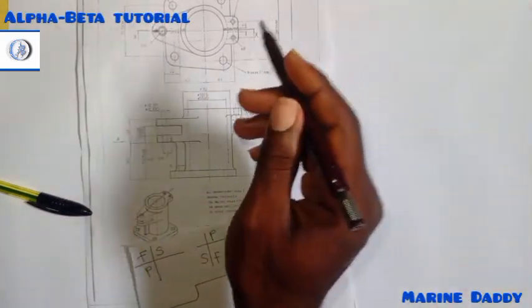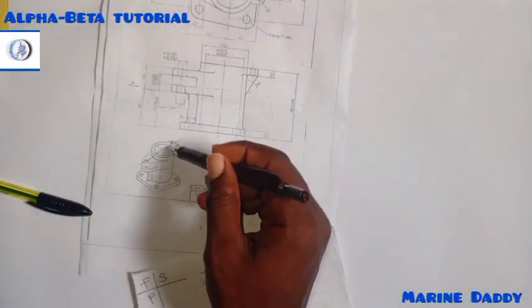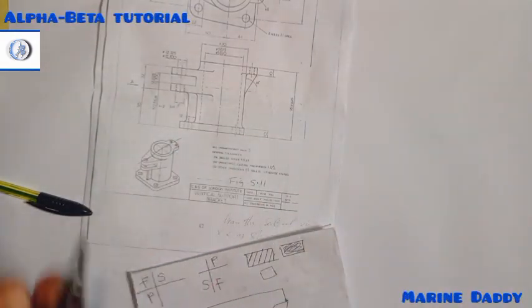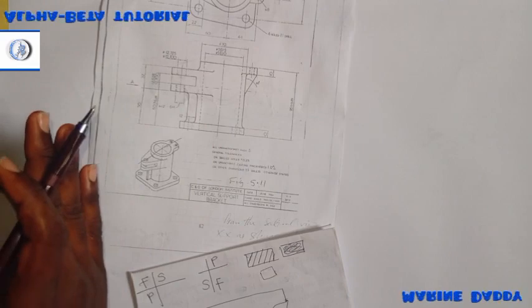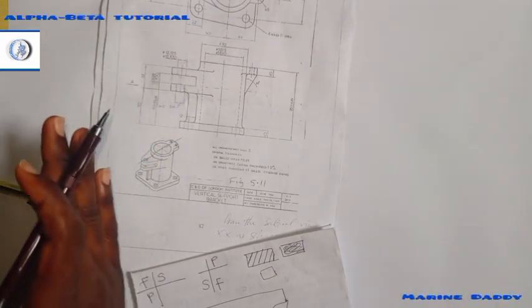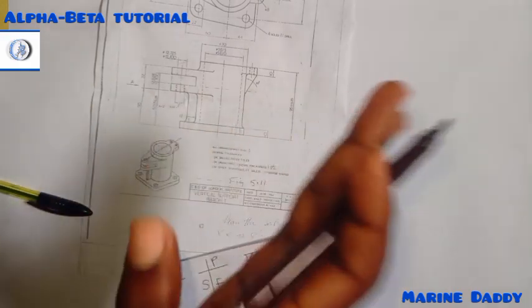But since we are sectioning it, when you cut out this part of the diagram, this side, and section it, the nature of the wall of the sectioned part is going to have a little resemblance to the front view.